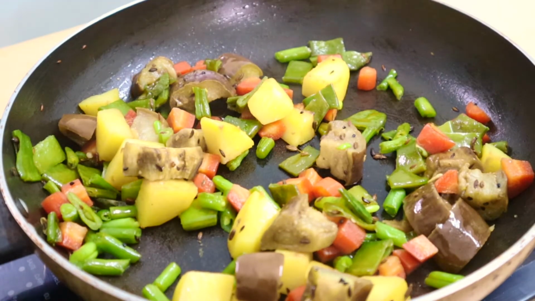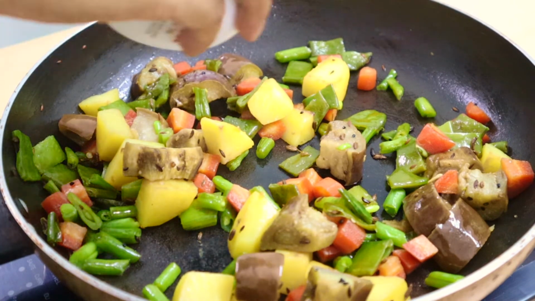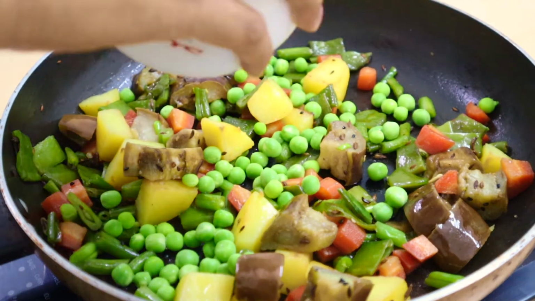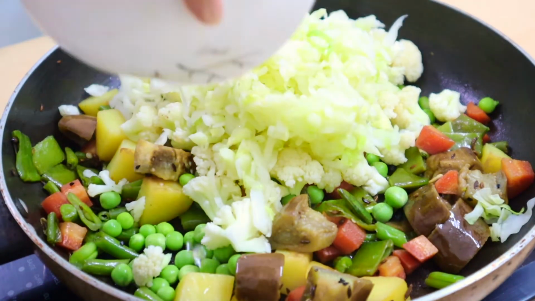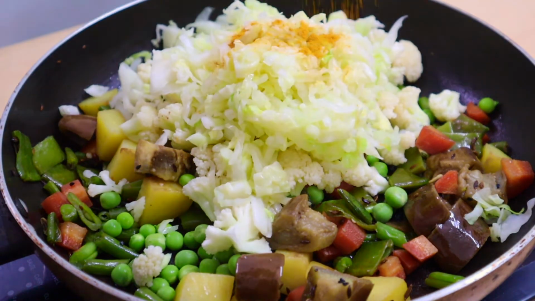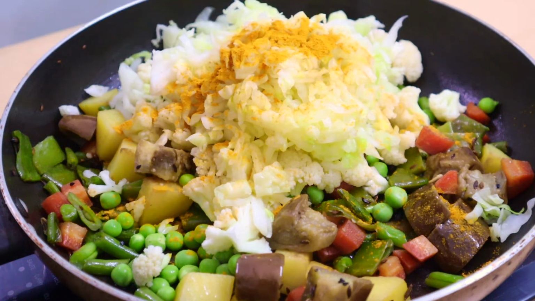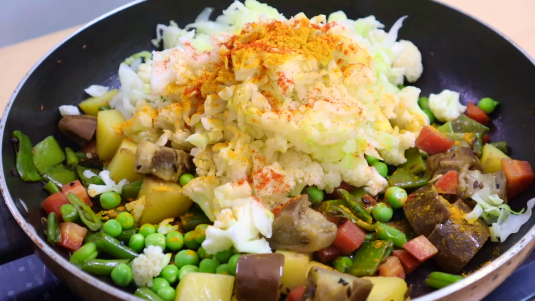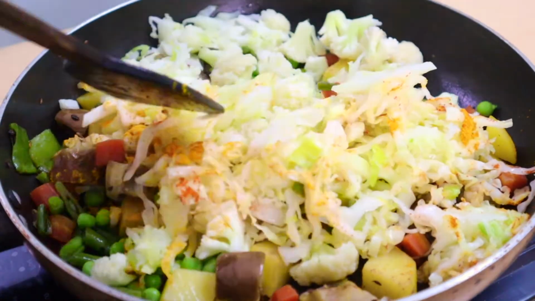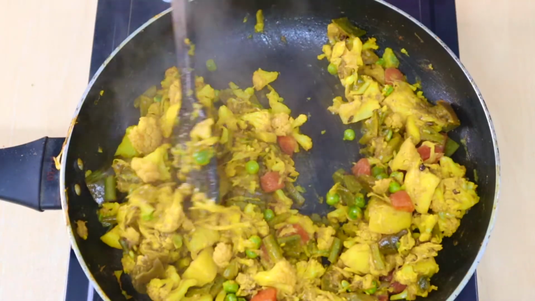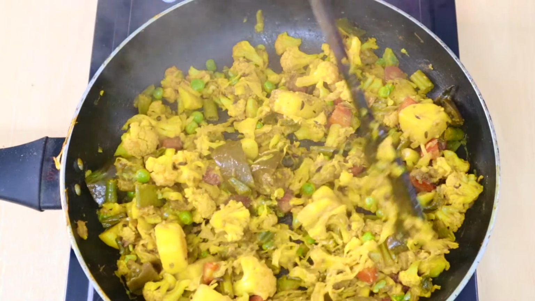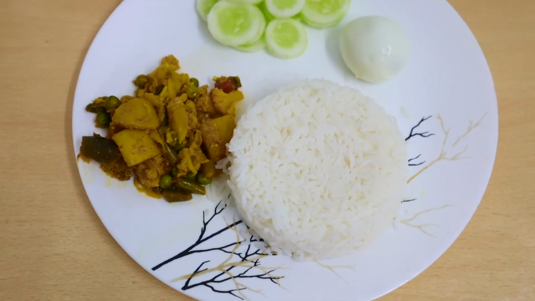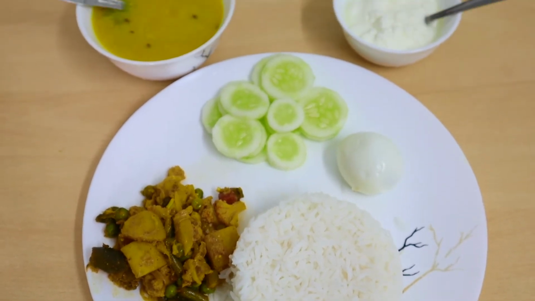Finally, when the rest of the veggies are almost cooked, I will add the green peas, steamed cabbage and cauliflower, and then add some turmeric powder and red chili powder and some salt. Then all you need to do is just toss the veggies until almost all the moisture is gone and your mixed veg is ready. So this is how my final lunch looks.